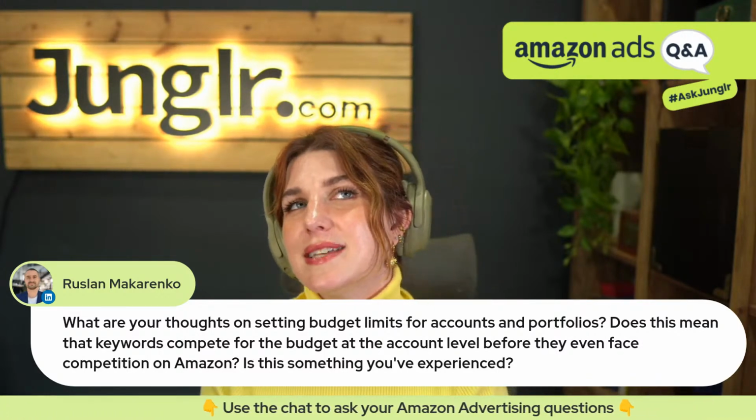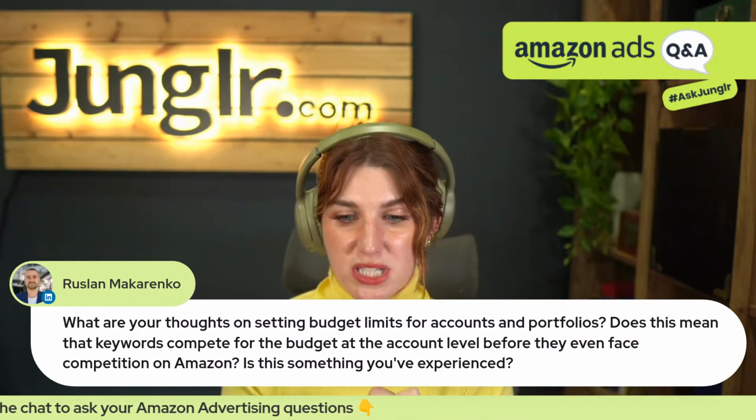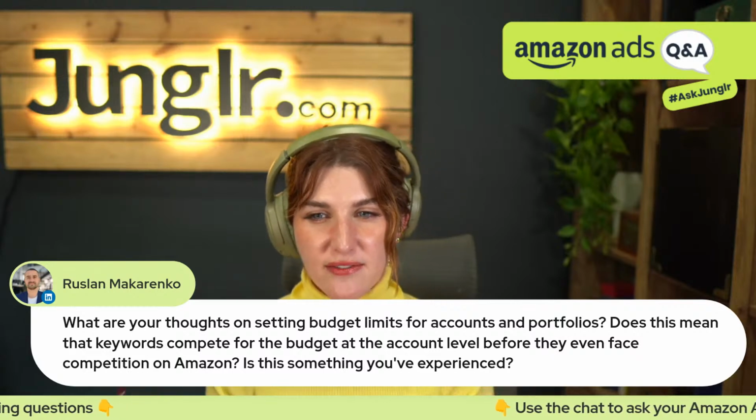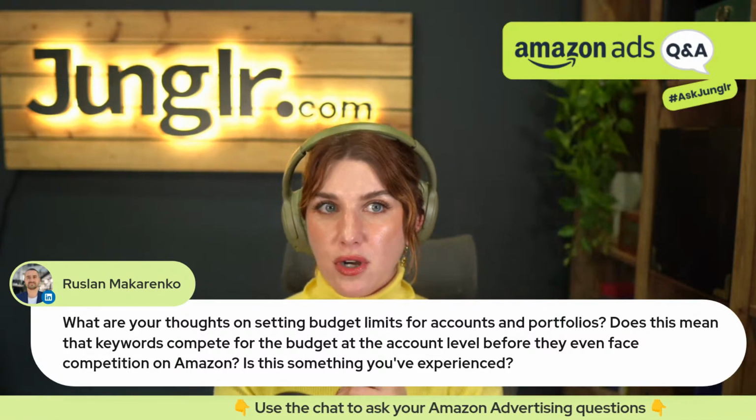They don't technically compete for the budget. It will just be like when something uses the budget or when it doesn't. What typically happens is the things that already generate a lot of impressions and clicks tend to eat up the budget, so you won't have long tail stuff.